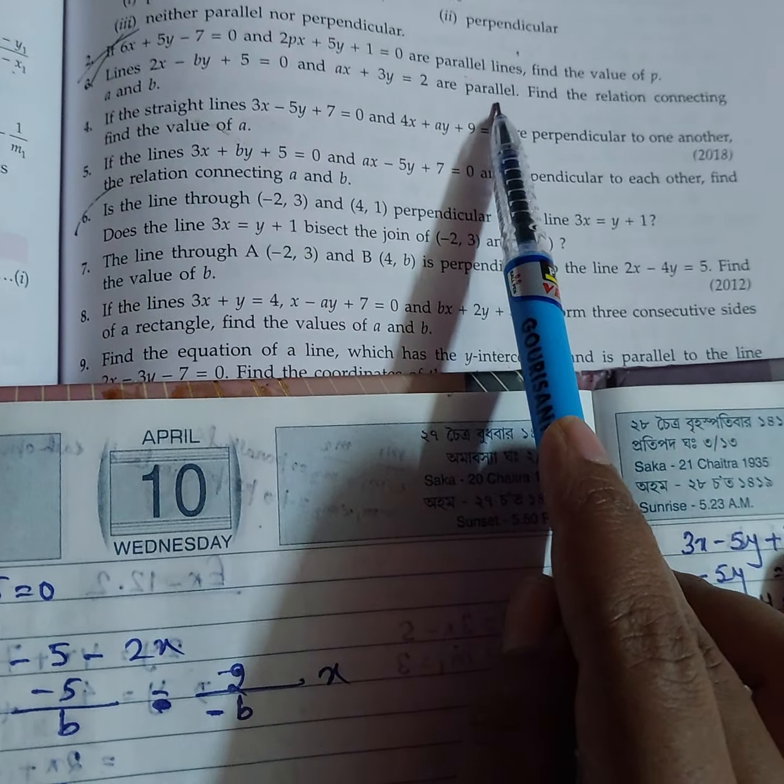So m1 is equal to y2 minus y1 by x2 minus x1. So that is 1 minus 3 by 4 plus 2, which is equal to minus 2 by 6, equal to minus 1 by 3. Now the slope of the straight line 3x equal to y plus 1, that implies y is equal to 3x minus 1. Therefore m2 is equal to 3.